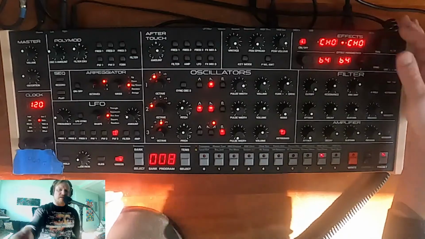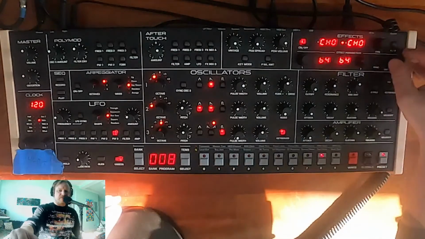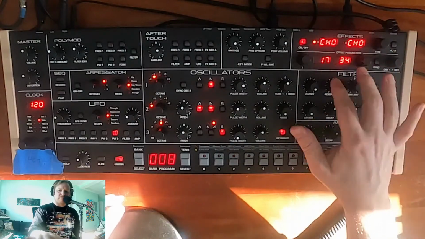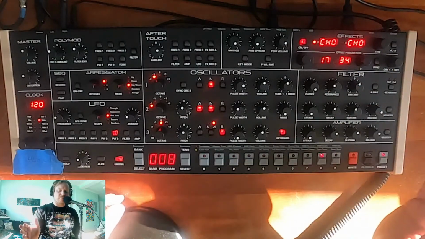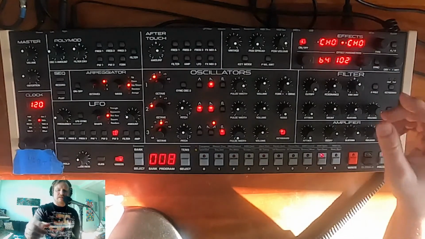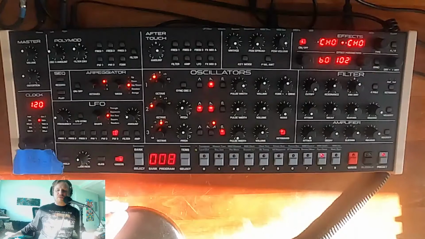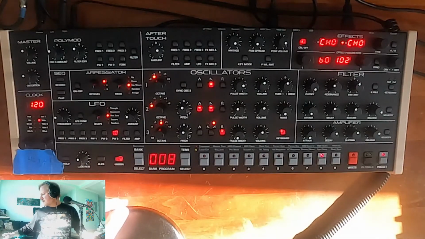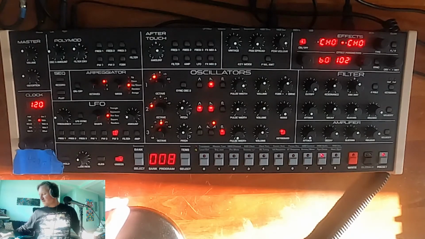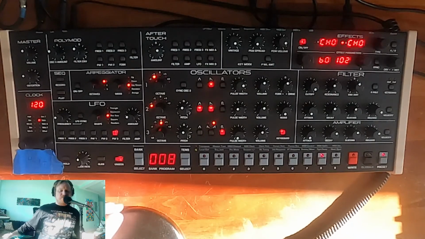Let's do some crazy experimental stuff. What if we put a second chorus in after the first chorus, like double chorus, right? I'm just going to reference what I have here for the effect parameters. Okay, 17 and 34. So I want to do something pretty different than that. Maybe something like this. Maybe lower this a little bit. See what this sounds like. Whoa, Nelly. We're at an underground rave already.